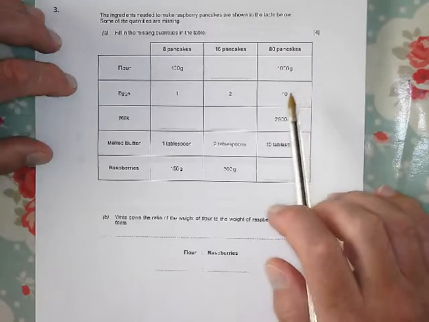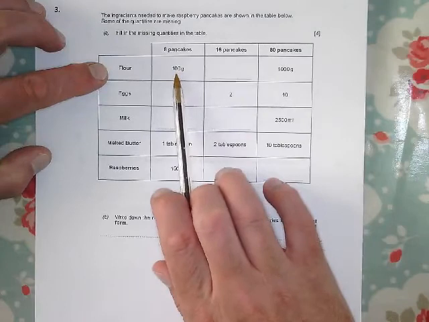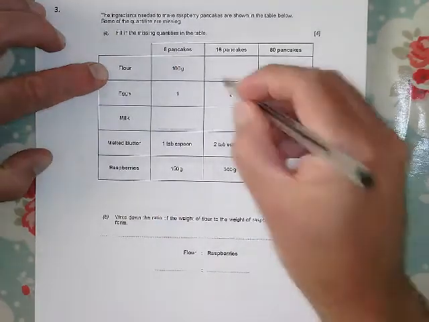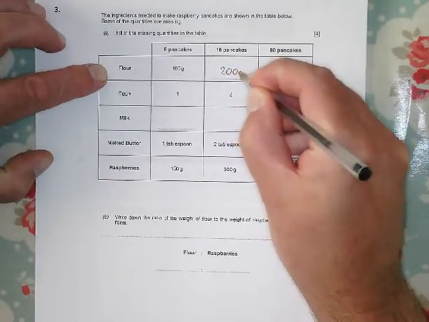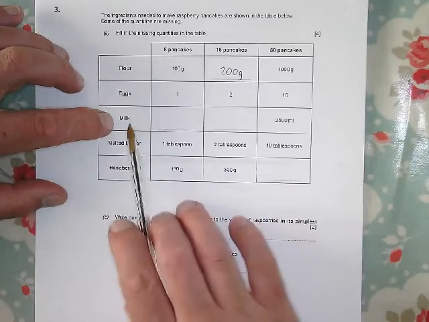So what we know is for flour, if 100 grams is needed for 8 pancakes, 16, as we said, would be double it, so we're talking 200 grams. Okay, let's jump down to the milk.